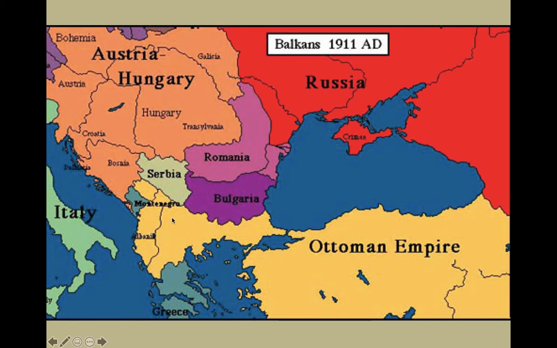So when we're talking about all these various ethnicities, they're in the Balkans here. You can see the Russian Empire over here. You can see Austria-Hungary right here. And here, this used to be all part of the Ottoman Empire, you can see. But over time, the Ottoman Empire loses this big chunk of land. They had already lost Greece by 1911.